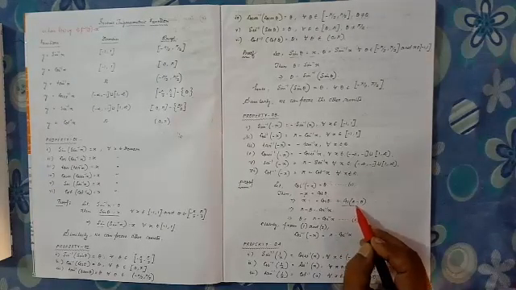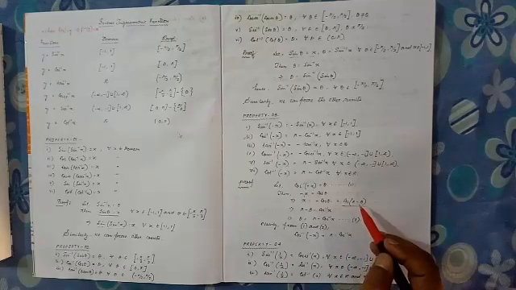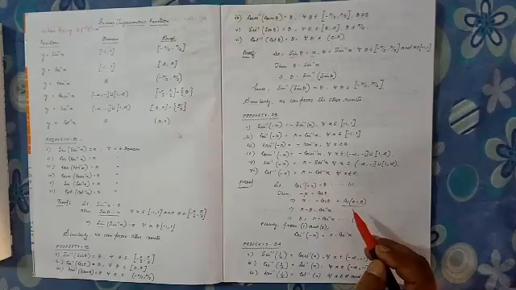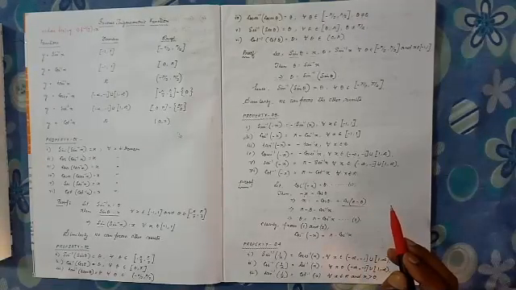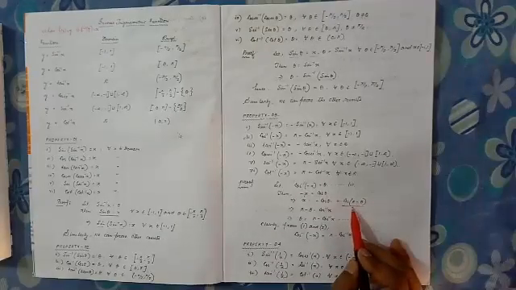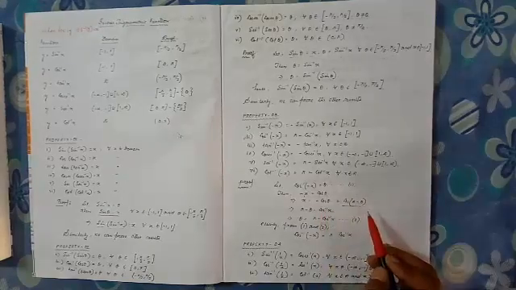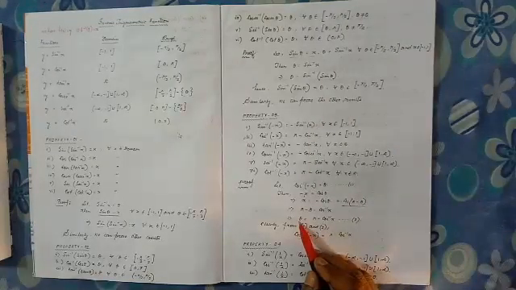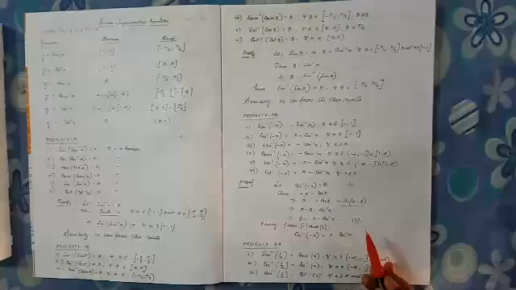We know that cos(π - θ) means -cos θ because cos is negative in the second quadrant. So what we have, π - θ is equal to cos⁻¹ x. θ is equal to π - cos⁻¹ x.